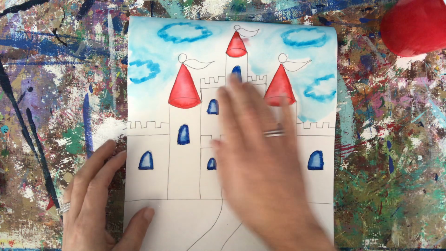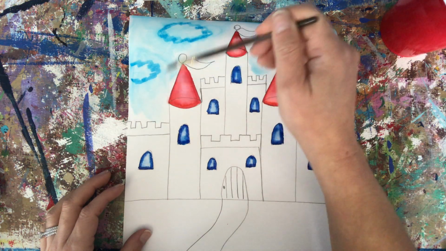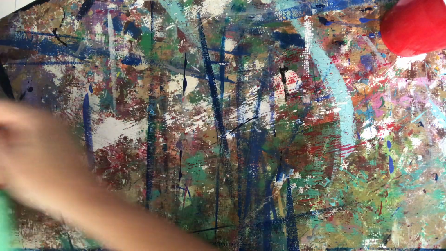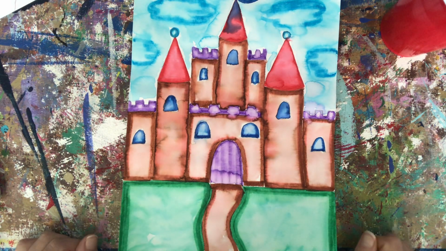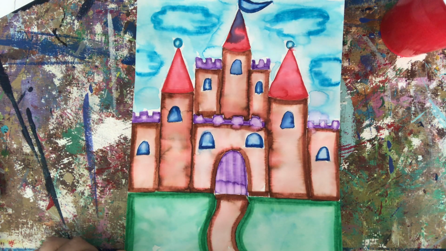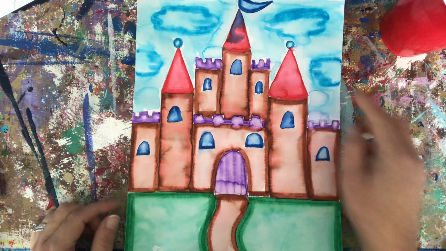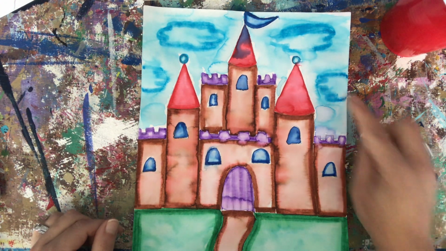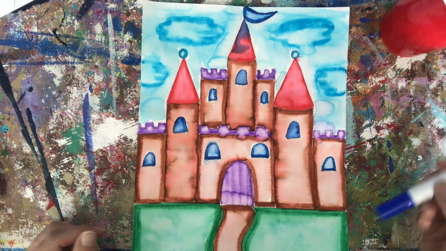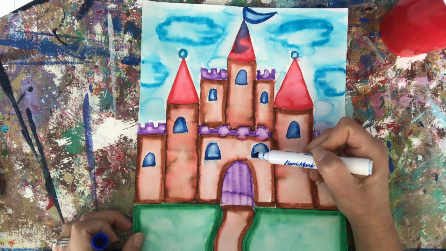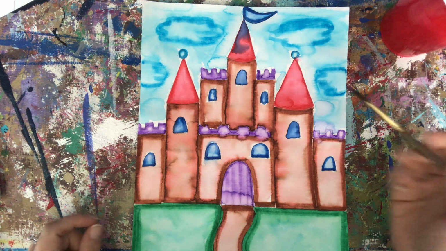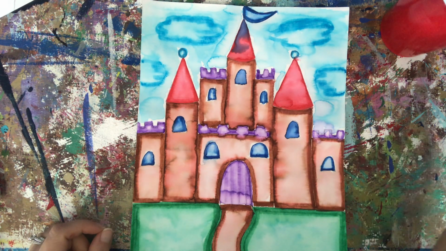Okay, so now we're going to continue on painting our sandcastle. I can't wait to see yours. Here's my finished one again. I painted the bottom green. I painted my pathway. I painted my door and my castle lines here, and my spheres and my flag. So remember, all you do is you take your marker, you make an outline, and then you can use your wet brush and paint on top.